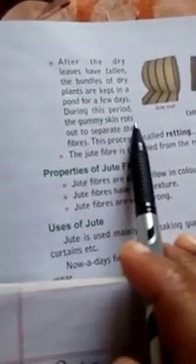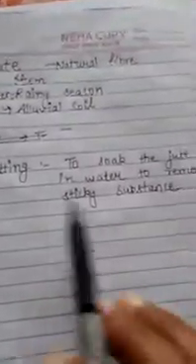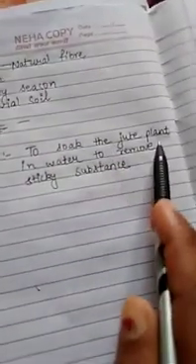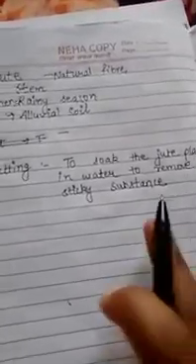The jute stem, which contains a sticky, gummy substance, will rot, and we will separate the fibers. This process is called retting. In simple words, retting is a process of soaking the jute plant in water to remove the sticky substance. In this way, we get the jute fibers from the jute plant.